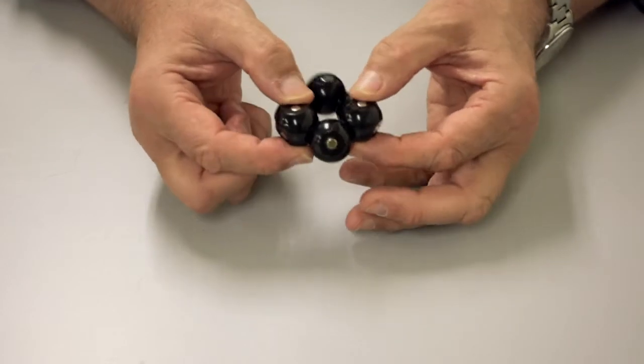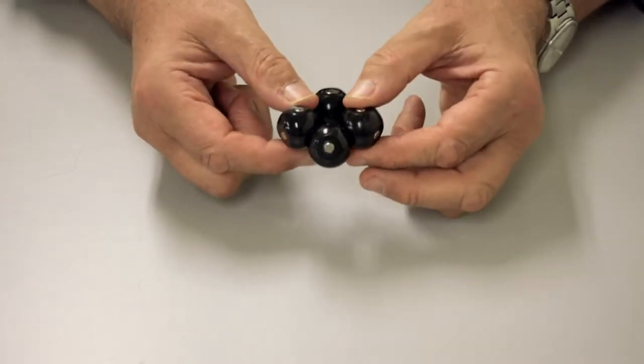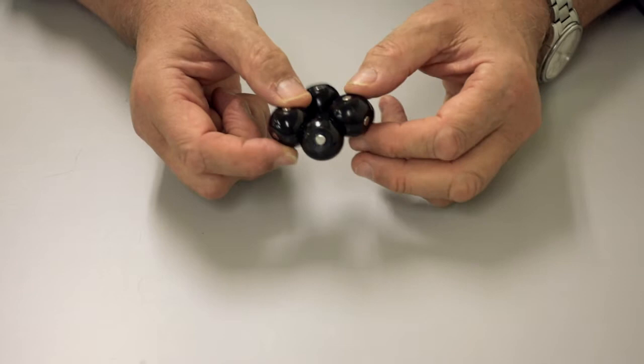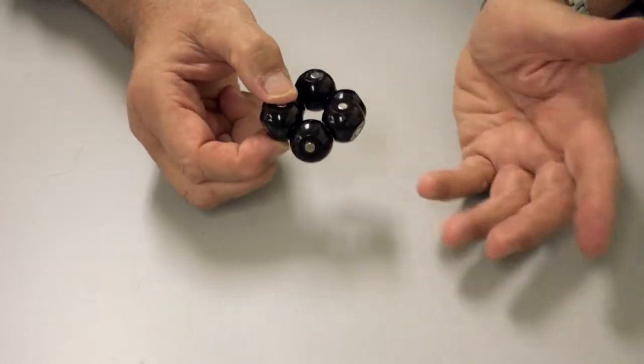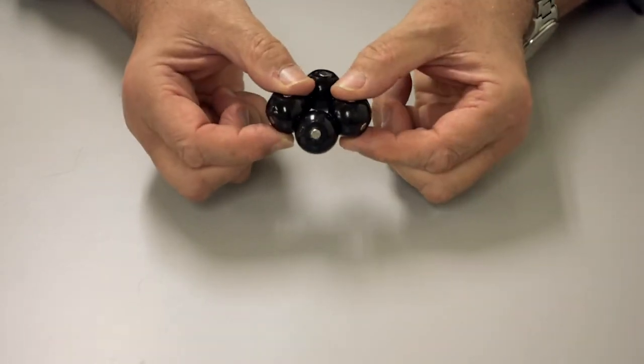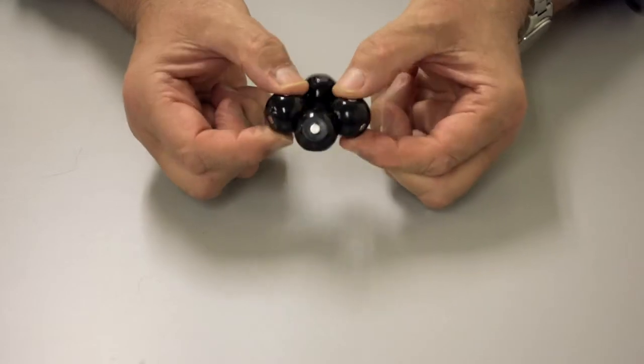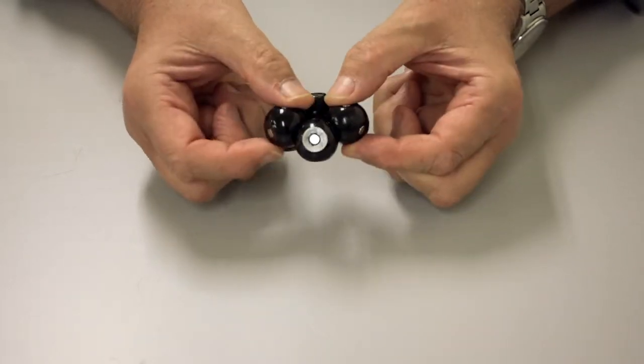Give the model a slight twist and feel the resistance, analogous to the lowest and stablest energy state. Hold atoms 1 and 3 and do a chair-boat flip. This may take a little bit of practice to do smoothly.